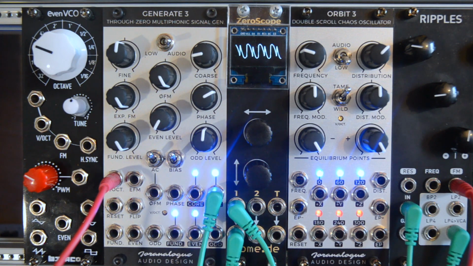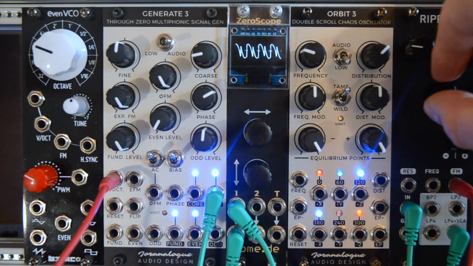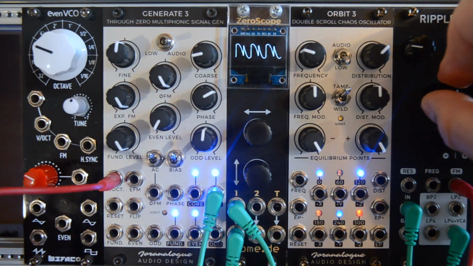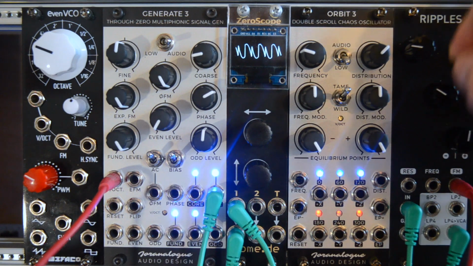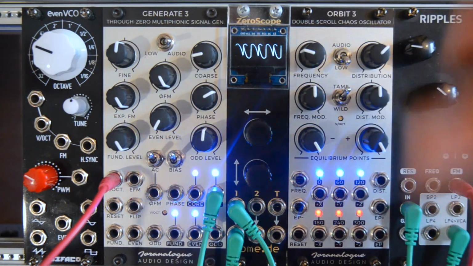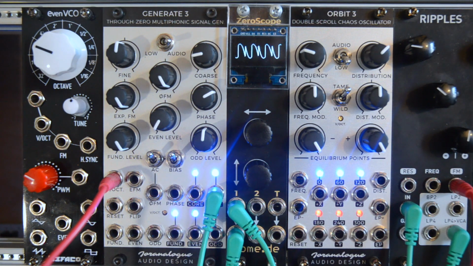Now let me explore one more thing before I send you off away from your computers or cell phones and straight to your modular system. In this patch, I've connected the Moskva 2 sequencer to the volt per octave input on Generate 3. Generate 3 is going through a Ripples filter, through some distortion, a little bit of spring reverb, and then into the mixer, where I added a little bit of stereo delay.